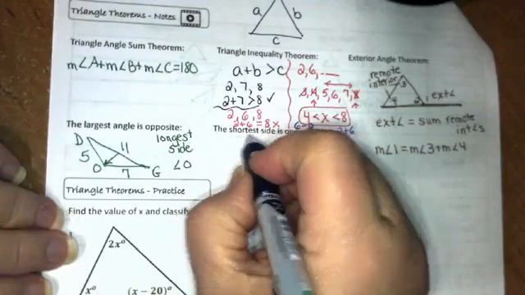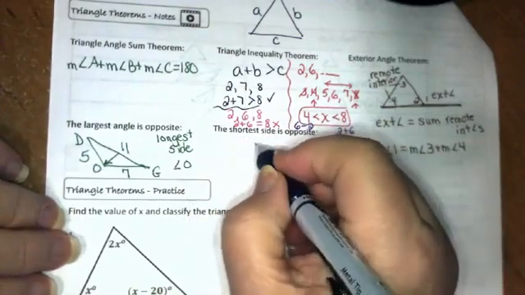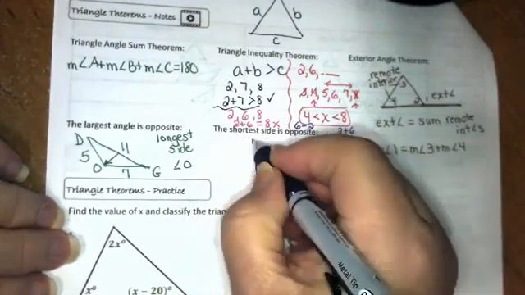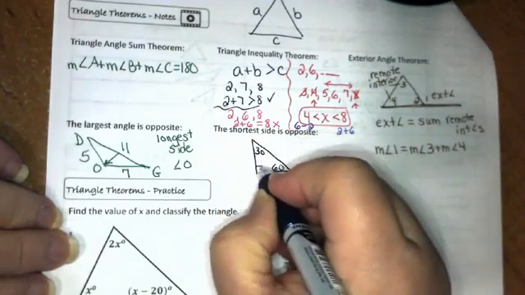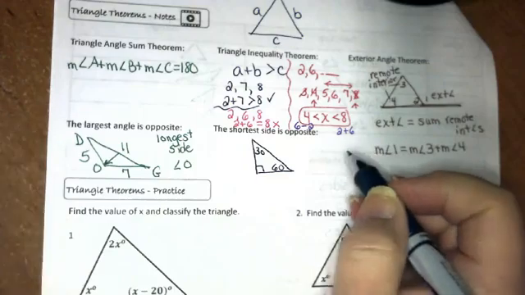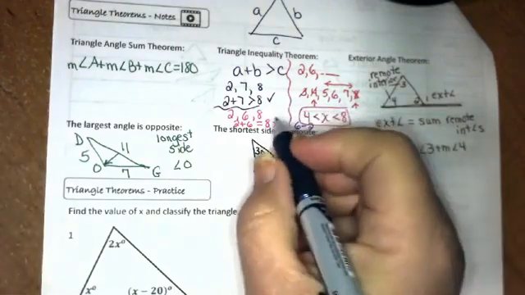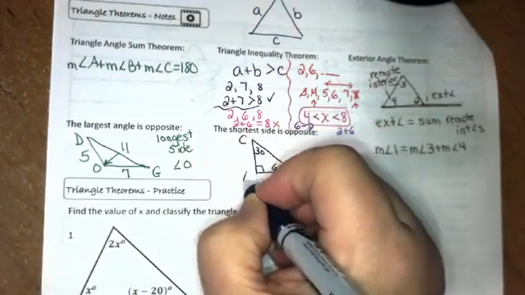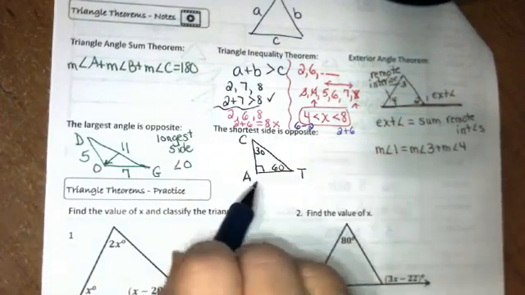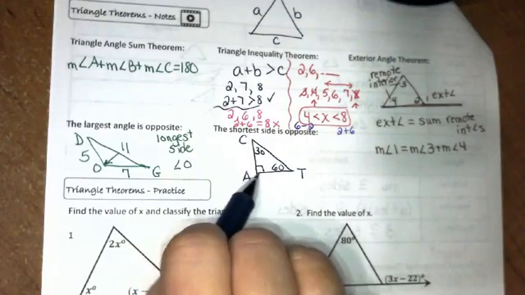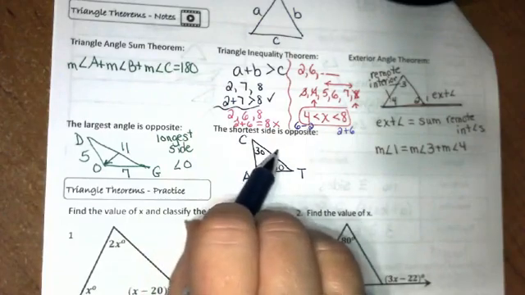This one says the shortest side is opposite from, so I'll just draw us a little triangle here. We'll say that's 30, 60, and 90. And we'll label these, we'll call it CAT. So notice the biggest angle here is the 90. So CT would be the longest side.